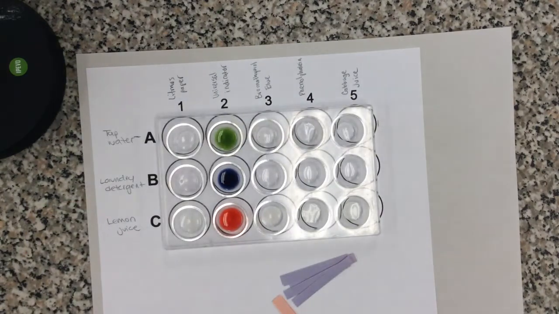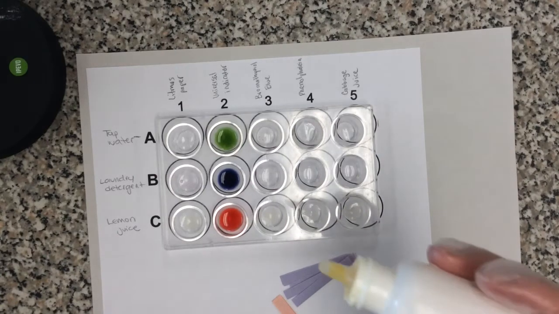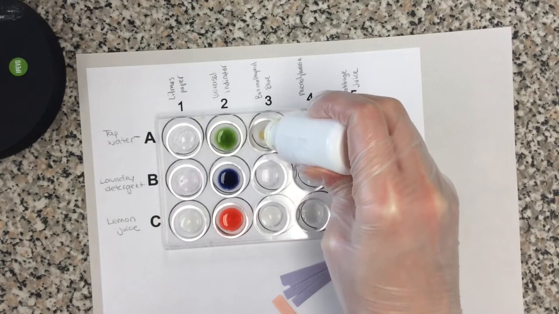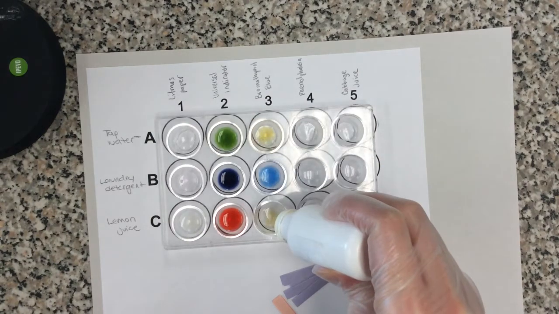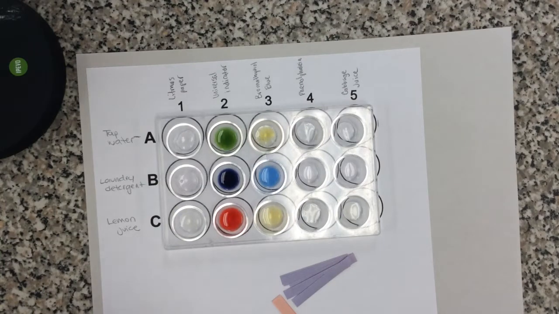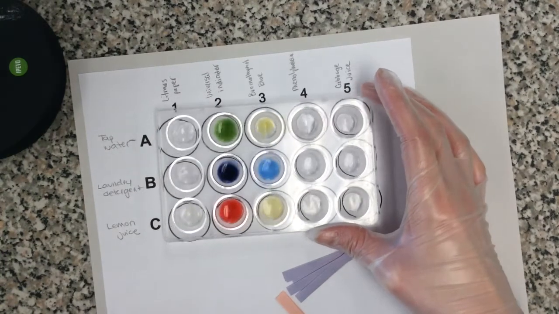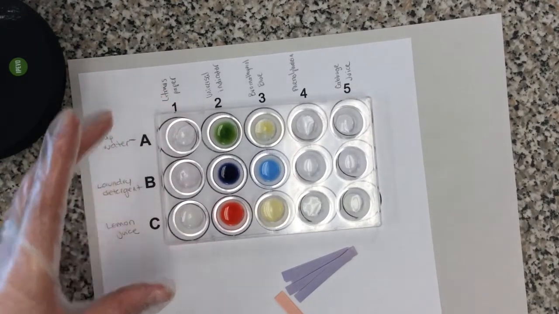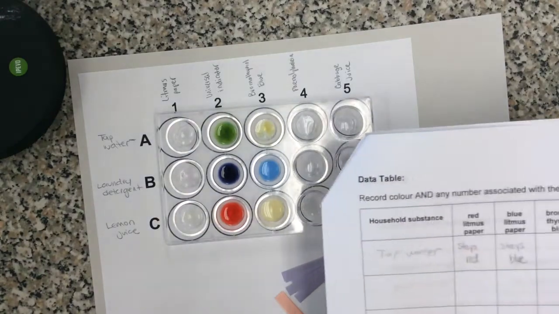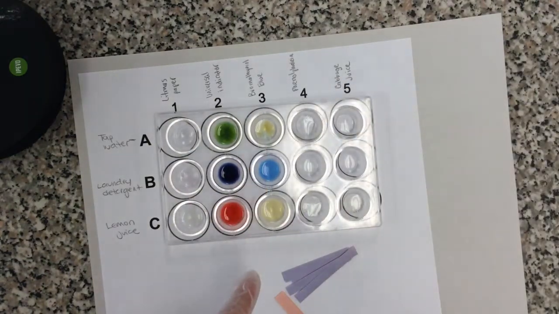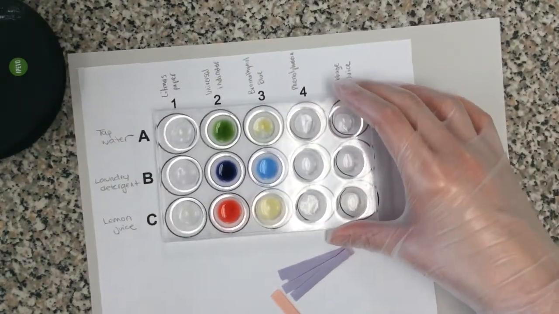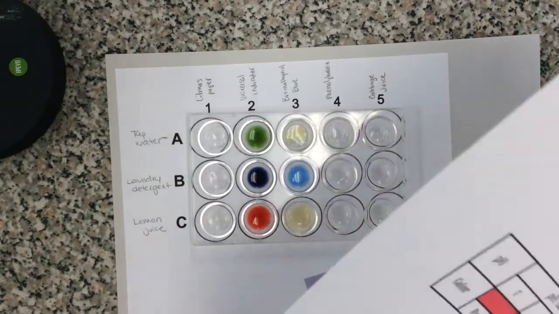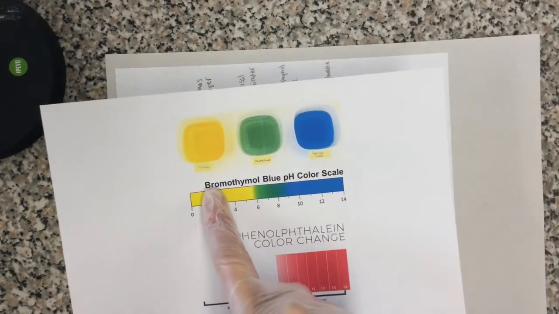So now let's go ahead and test out bromothymol blue. Okay. Give it a little swirl. All right. So with bromothymol blue, I have 2 different colors. They kind of have a yellow and a blue. And that's where you're going to now use your bromothymol blue pH indicator.